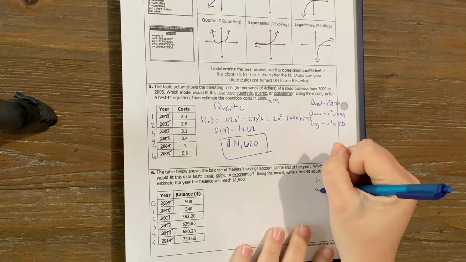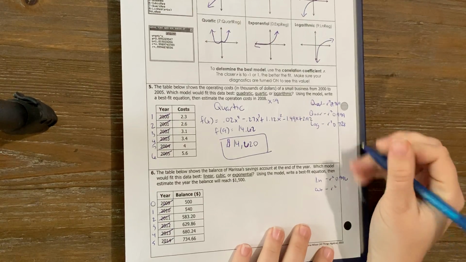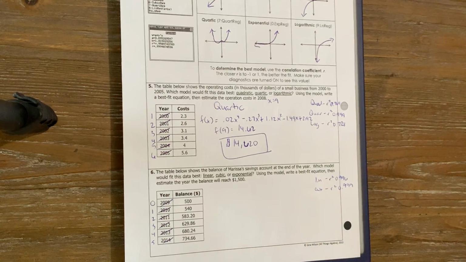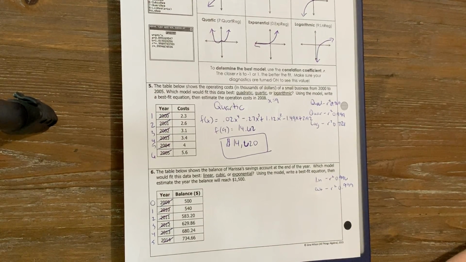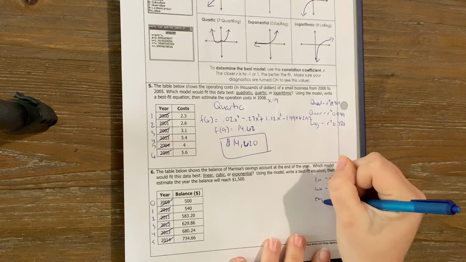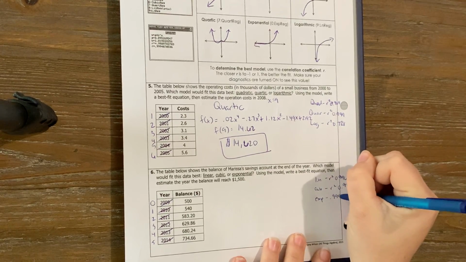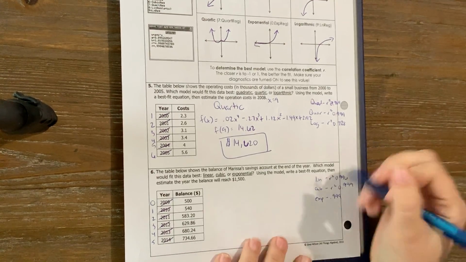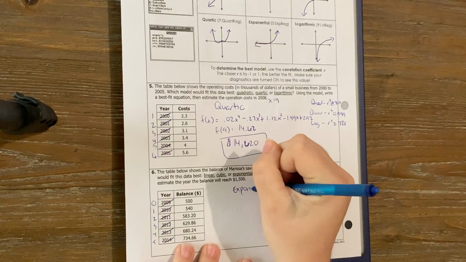Okay. Cubic, r squared is 0.999. That's pretty dang close. And then exponential, r squared is also very, very close. 0.999 and keeps going on. Okay, but when you look at it, I believe the exponential is actually closer than the cubic. Okay, so since it's closer, it's going to be exponential.